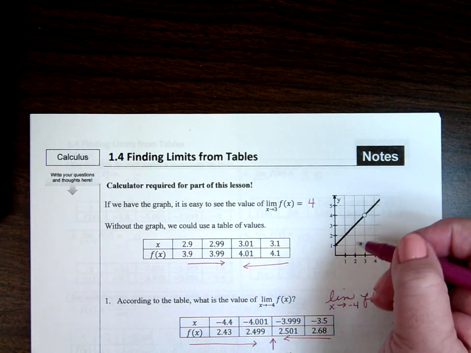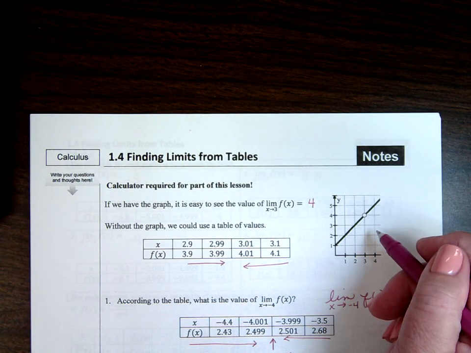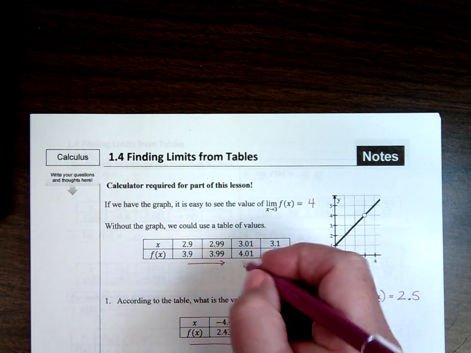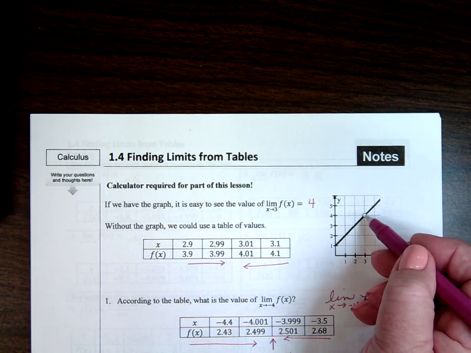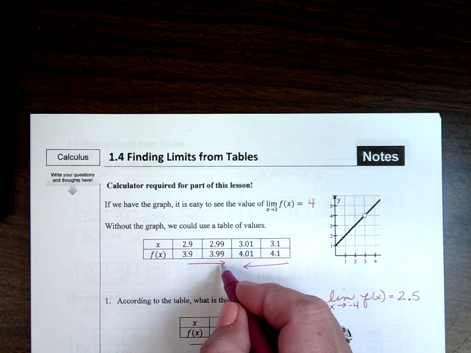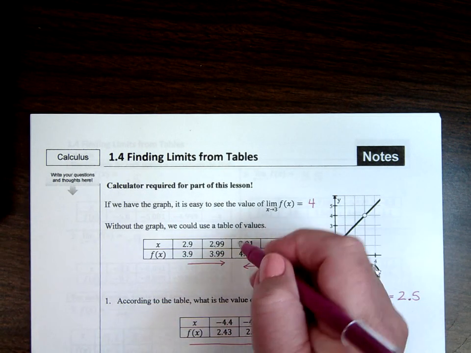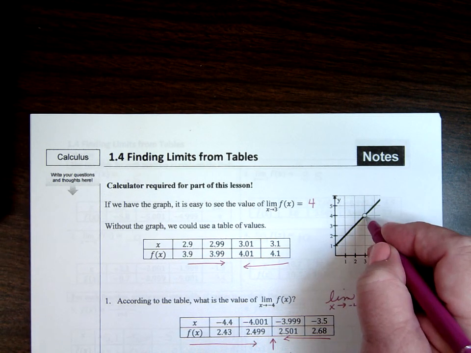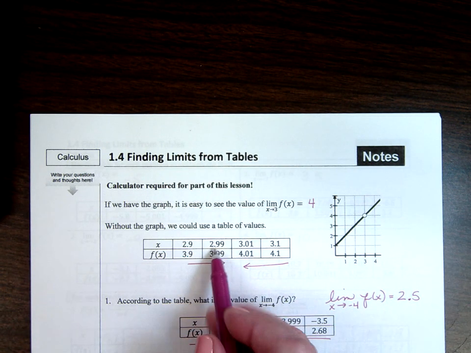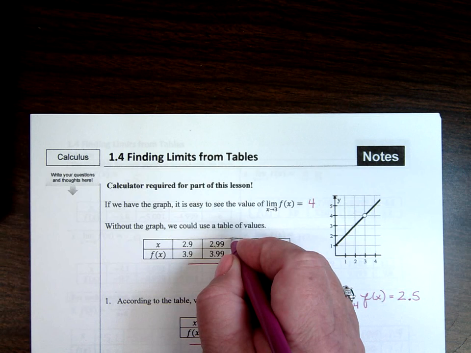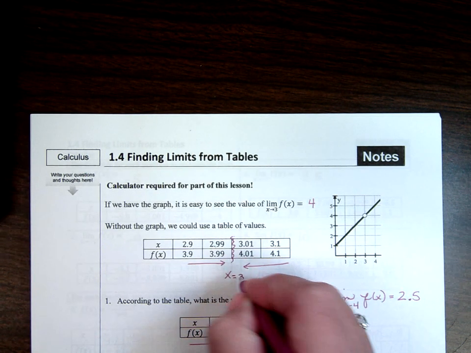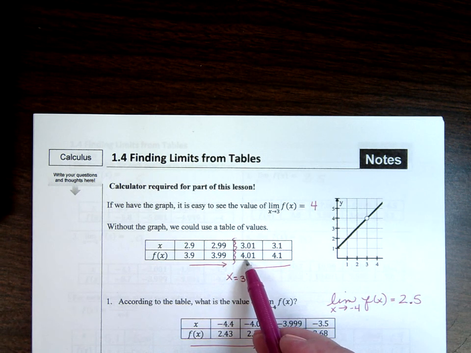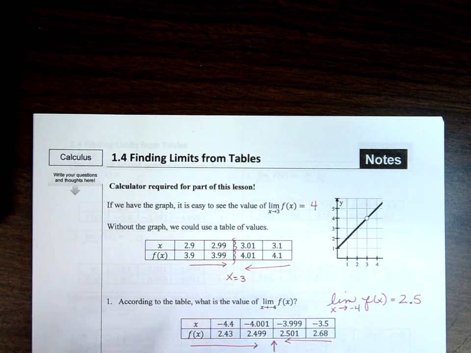Say you didn't have the graph. They kindly gave you the graph so they could give you a comparison. But really, you don't need the graph at all if you've got this table of values, because you're looking at what the limit is as you approach 3. As I get closer to an x value of 3, what's the y value doing? It's going to 4. If I get really close to where x equals 3, my y value on one side is 3.99 and on the other side is 4.01. The limit is approaching the same value on either side, and therefore my limit equals 4.